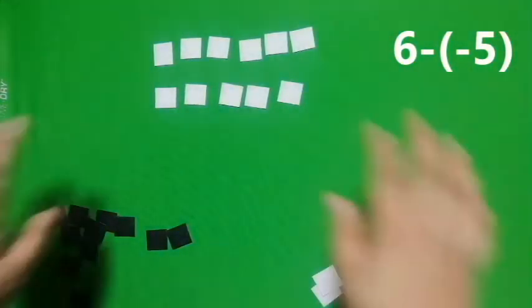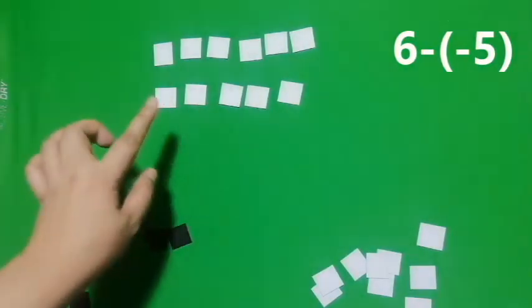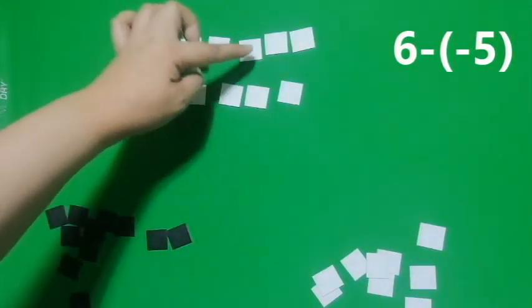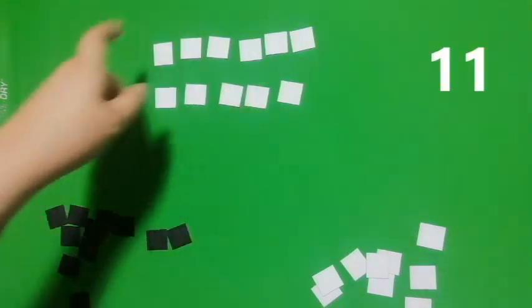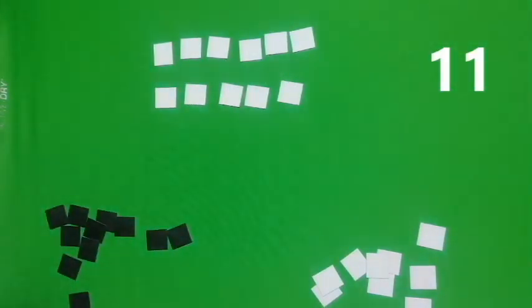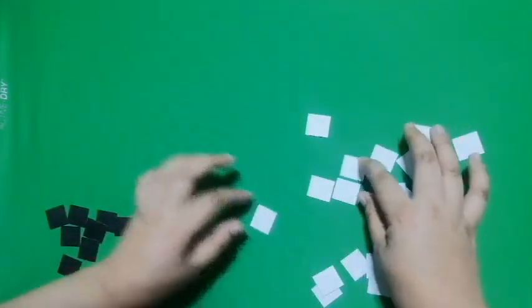Now, as you can see, puros na white tiles, no? So, meaning, positive integers na tanan. So, pila man na siya tanan? So, atong hapon, 1, 2, 3, 4, 5, 6, 7, 8, 9, 10, 11. So, we have now 11. So, 6 minus negative 5 is equal to positive 11. Naka-follow ra? Okay, let's have another one.